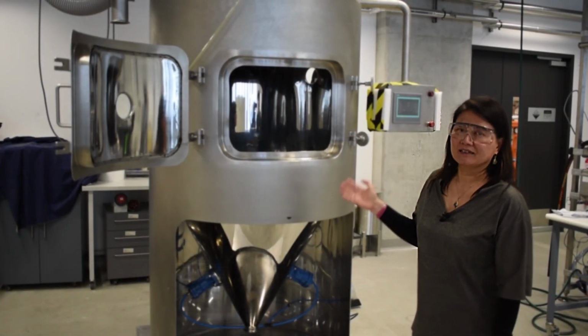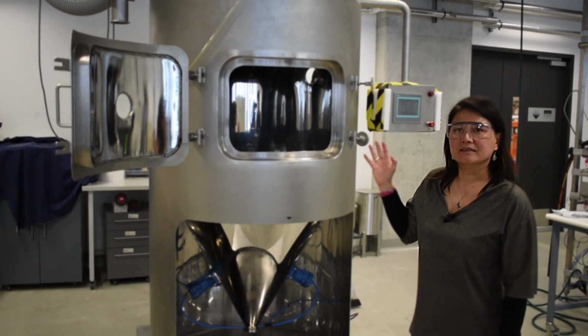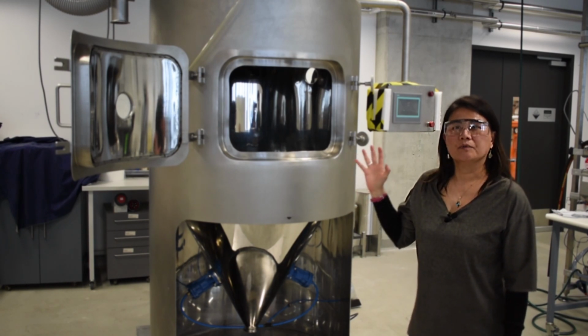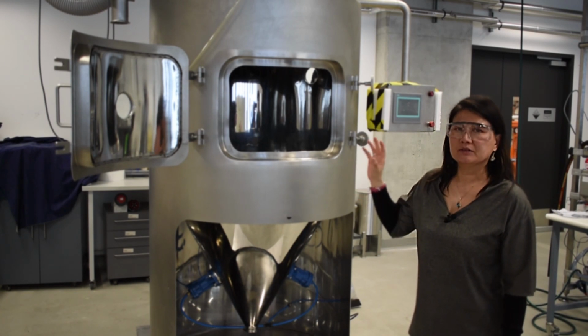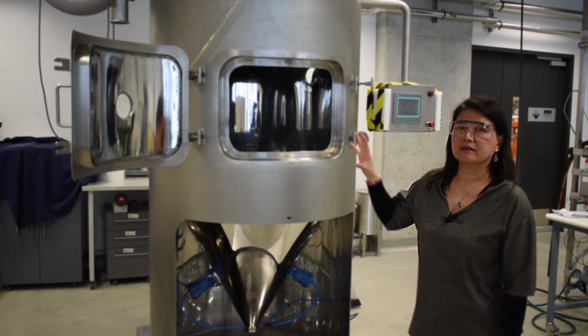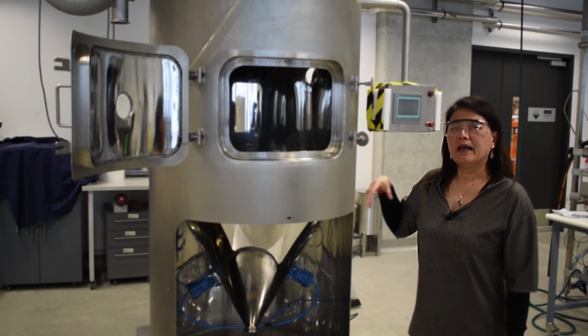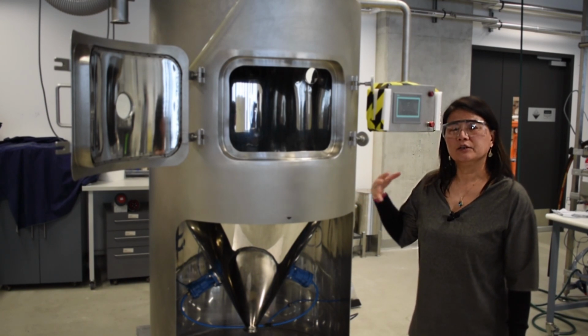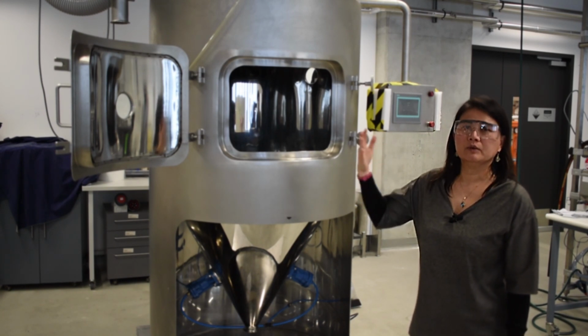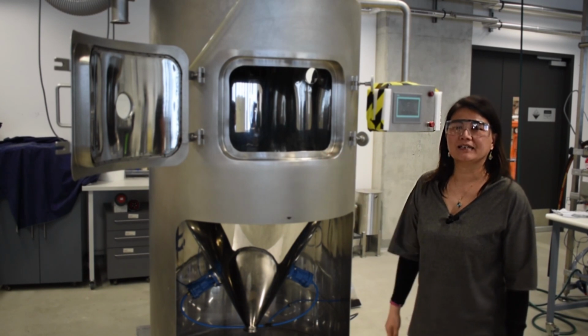This is a pilot scale spray dryer. It's a small version of a typical spray dryer that we encounter in industry. It uses a centrifugal atomizer to generate droplets that will be turned into powders. And we use this dryer mainly to generate small samples when we want to test new formulations before we go into the larger scale dryer in an industrial setting.